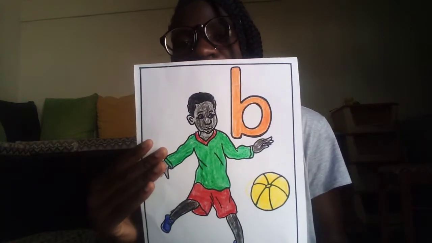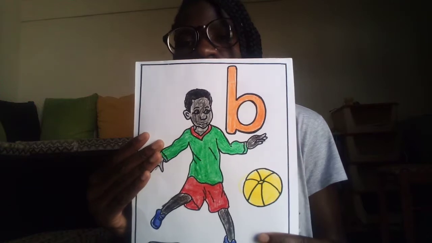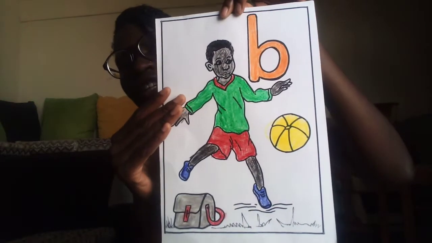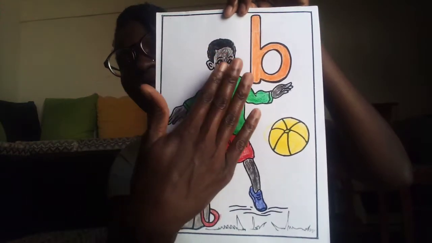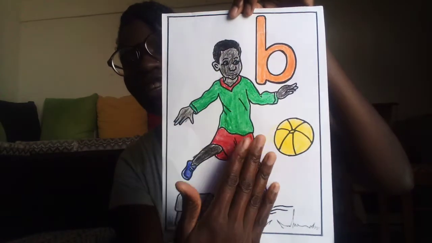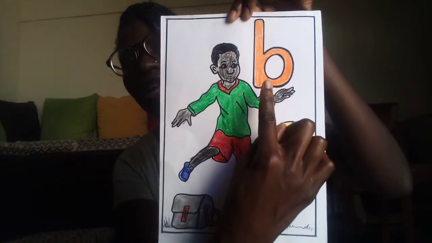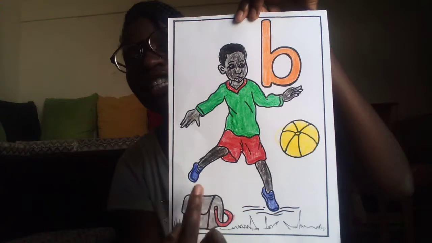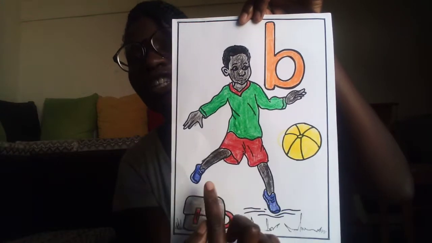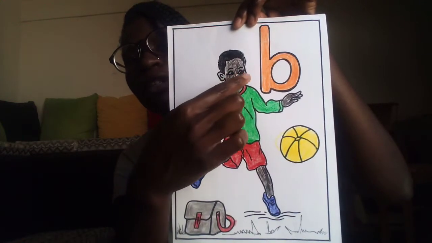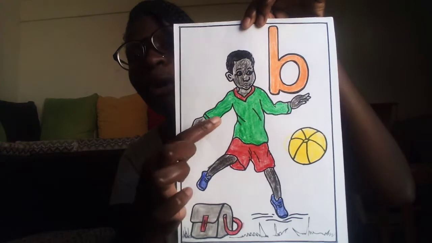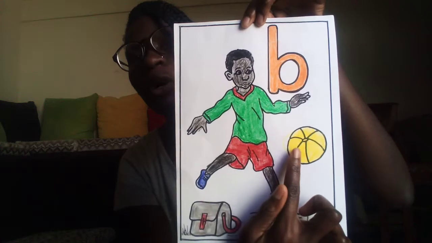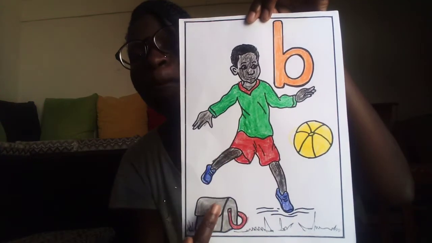So if you're making an activity for a child, this is what you need to do. As you can see here, this is a very nice activity if you want to teach about sound B. I've made B to represent different vocabulary, as you can see. So this will be B for boy, B for ball, B for bag.